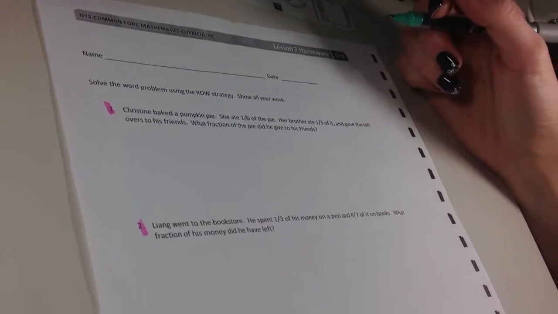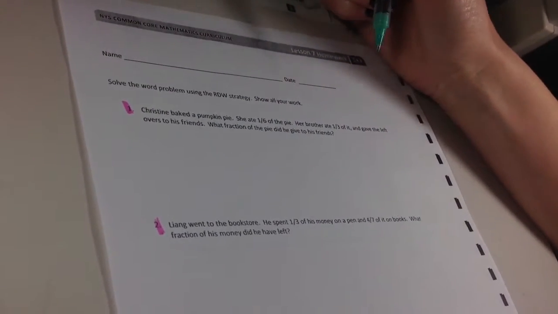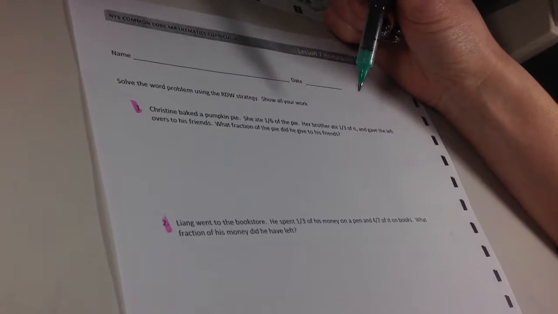Okay, today we're going to look at some word problems on the homework. So if you're having trouble, we'll go over some of these.